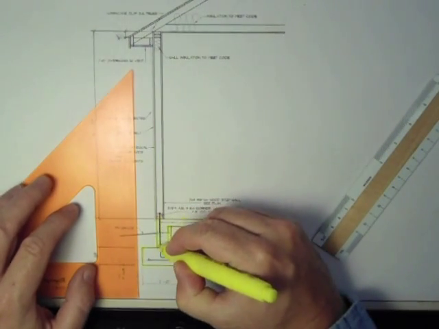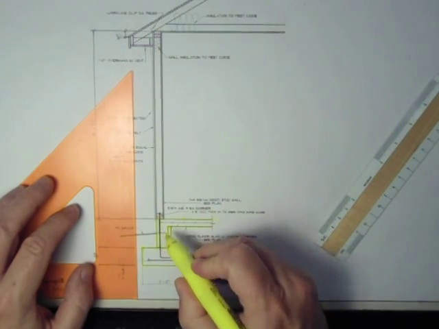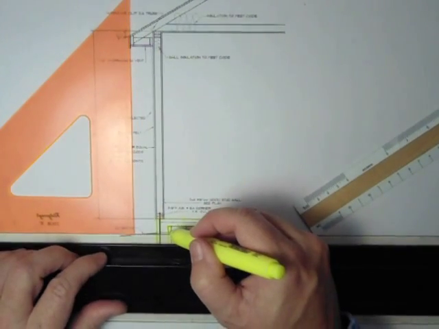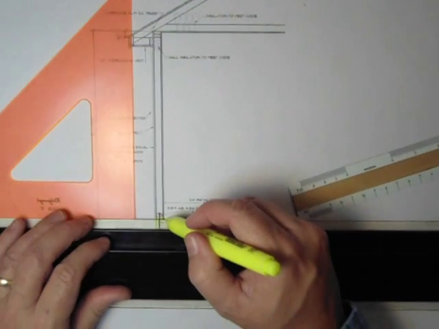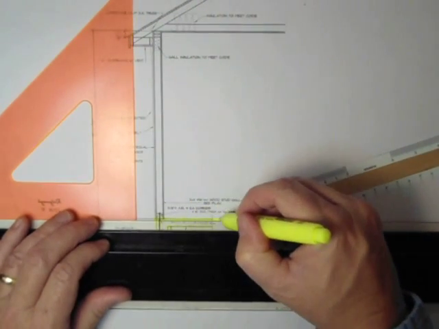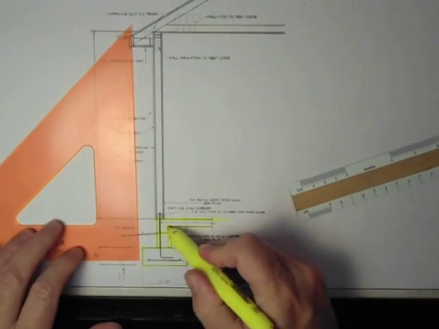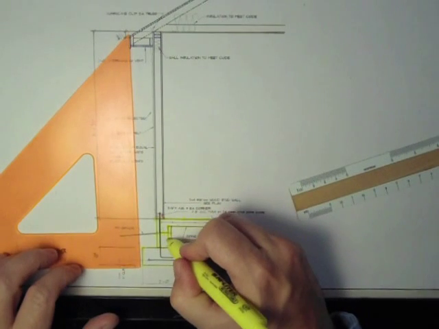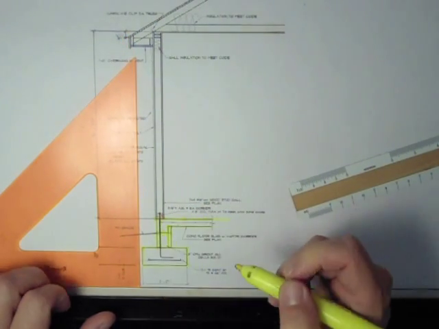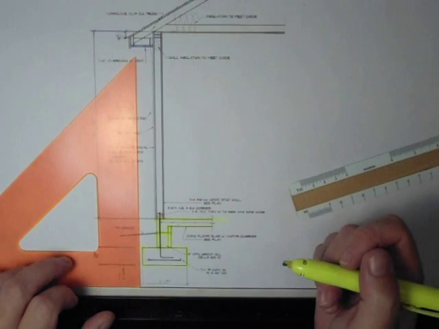So you're measuring up 7 5/8, and you're measuring 3/8 of an inch for a joint, and then you're measuring back up 8, which would put you right back at the top of your concrete slab. Then you're going to measure over 2 inches to get that wall thickness of that concrete block, and measure over 2 inches to get that wall thickness of that concrete block as well.